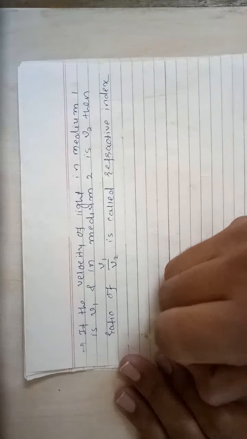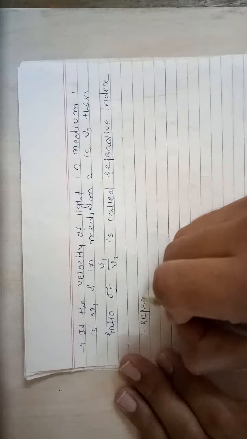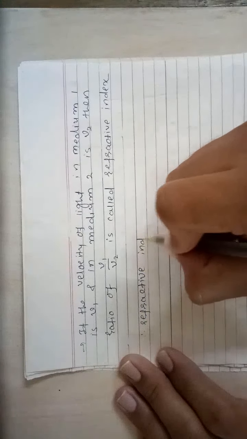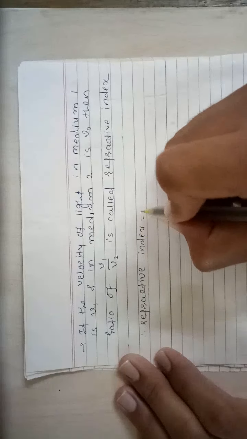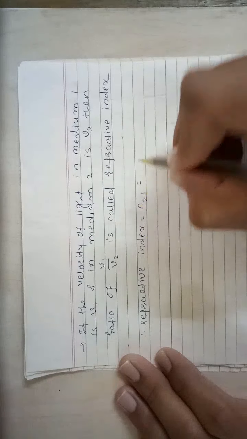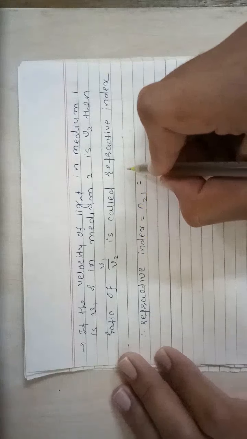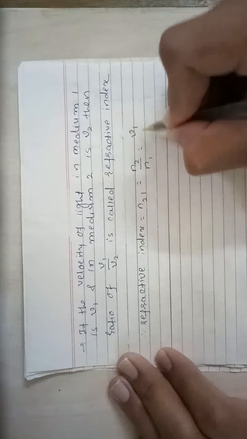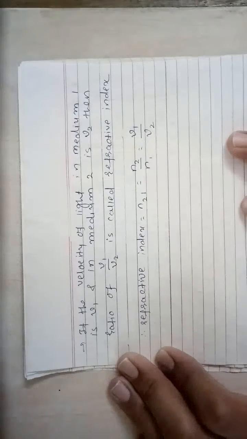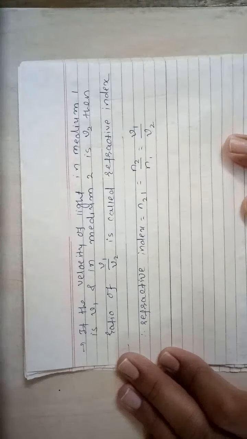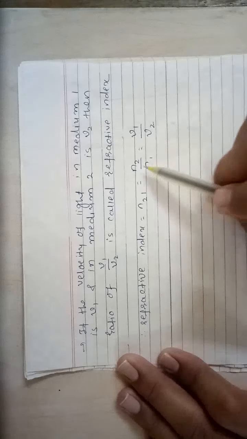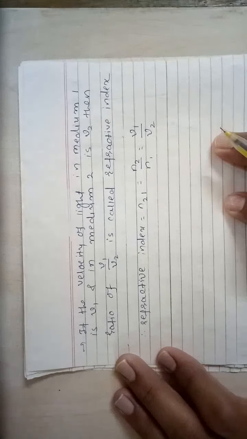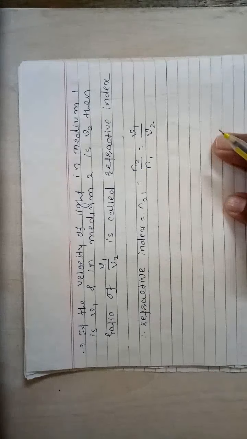So we can also write that the refractive index n21 is equal to n2 upon n1, which is equal to v1 upon v2, right?